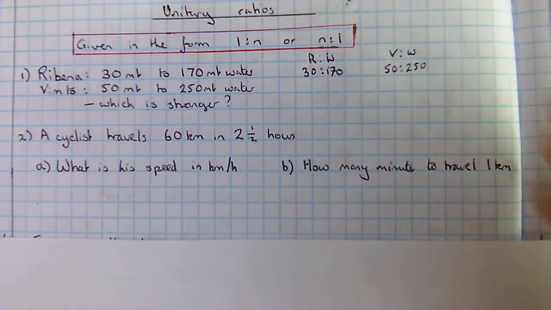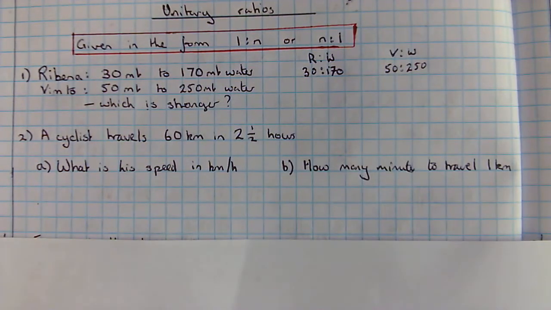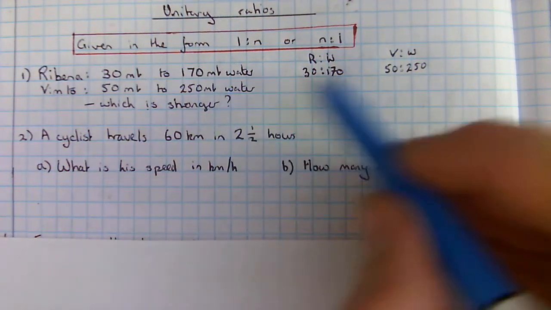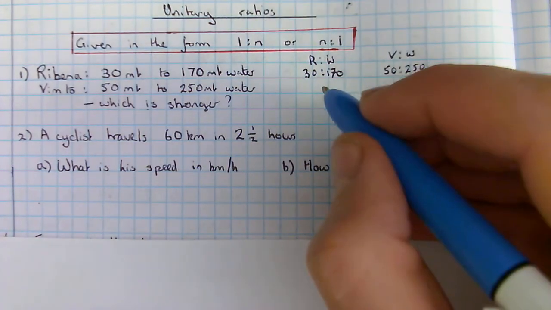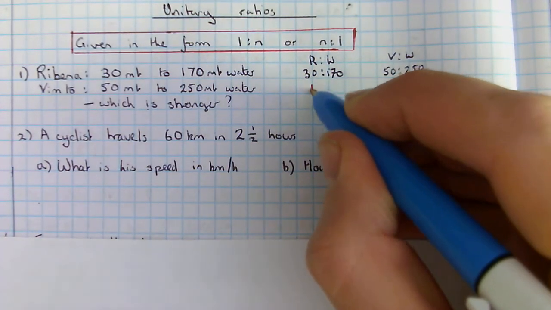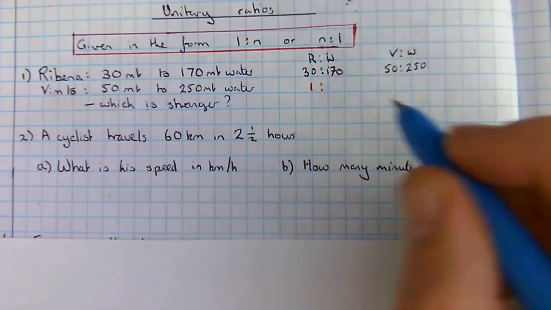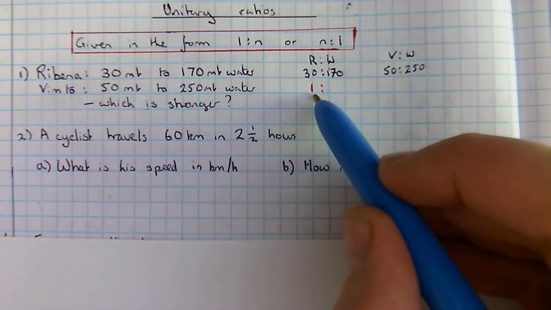Now what I want to do is, I'm not going to try and put them into their simplest form. I want to know instead what 1 millilitre of the squash, how much water that's going to require. So if I want to know for 1 millilitre of the squash, I'm going to put a 1 on the left hand side. That means for 1 unit of the squash.